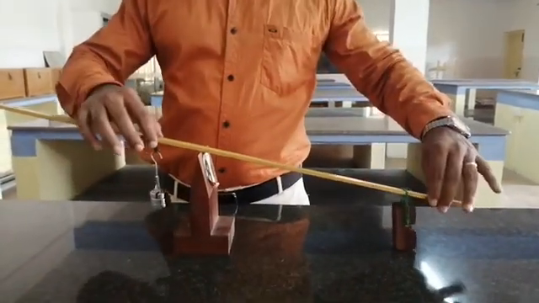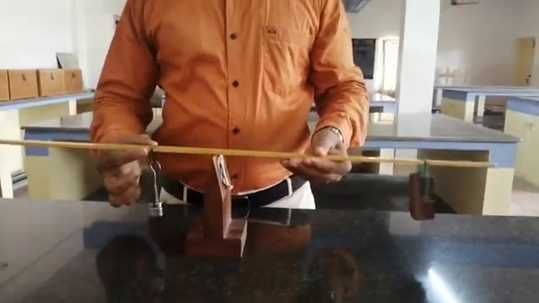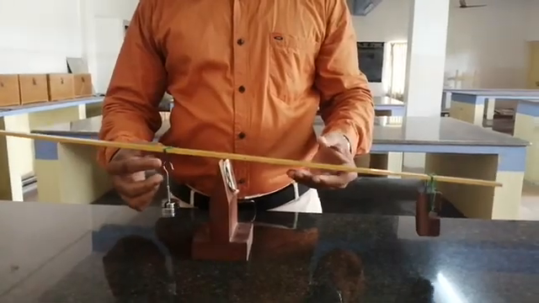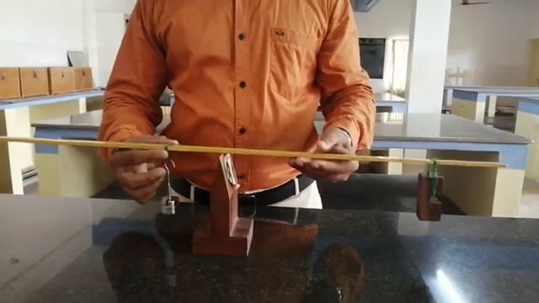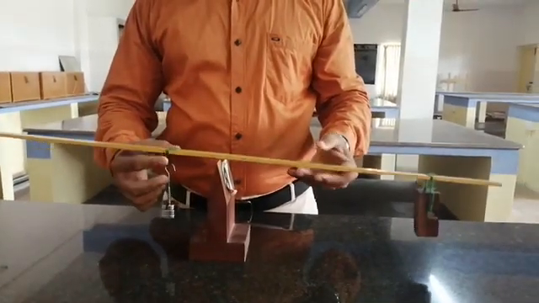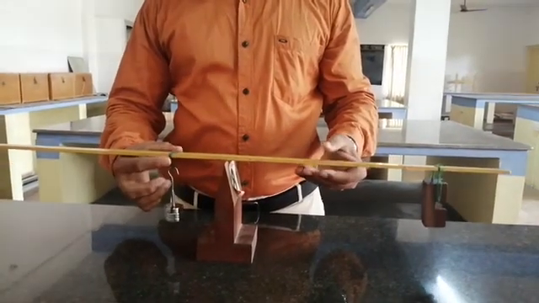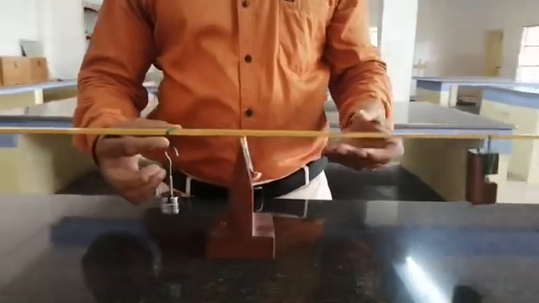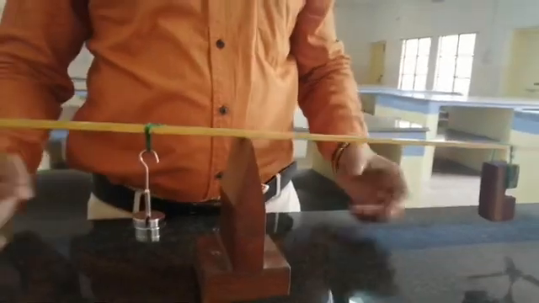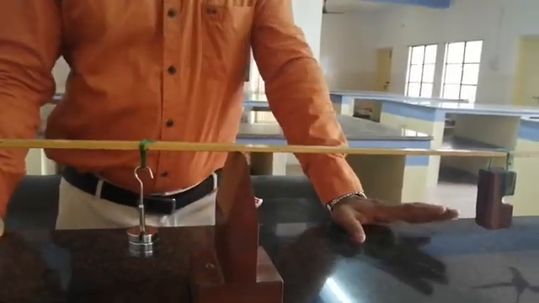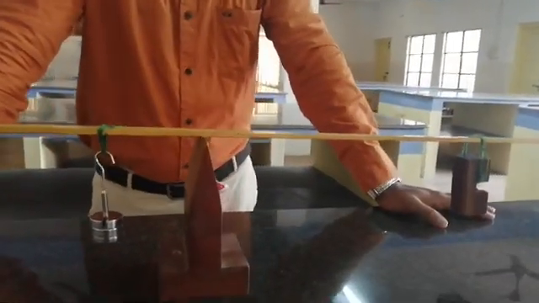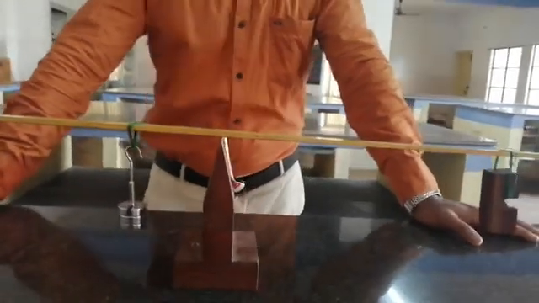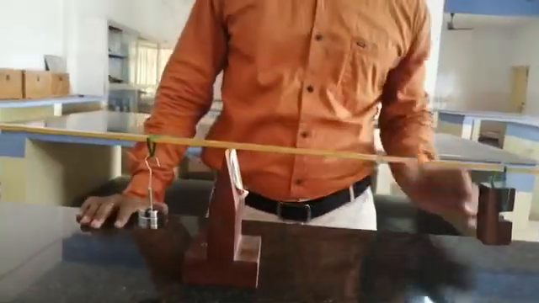At one point, I adjust the length in such a way that both the clockwise and anti-clockwise moments become equal. At this point, the body remains stationary. At this time, clockwise moment is equal to anti-clockwise moment.